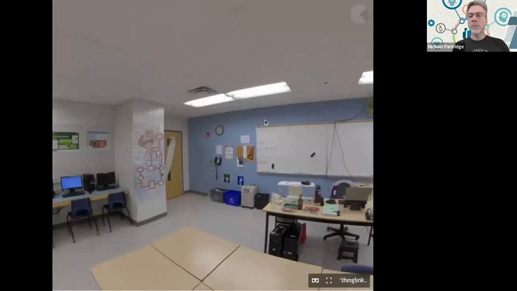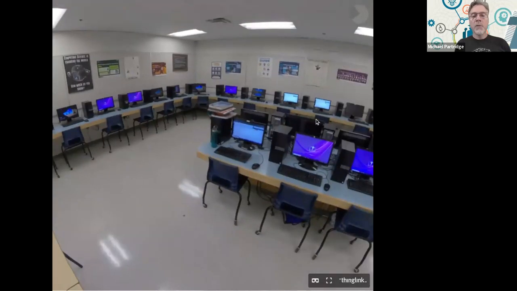Last room would be a typical computer science room. Because so much time is spent on the screen encoding and programming, there's not as much equipment, but there are good desktops ready for use.